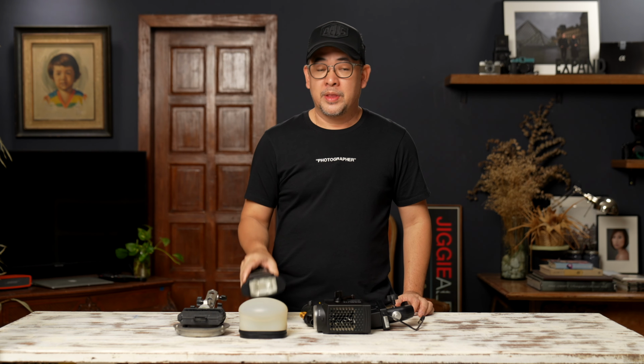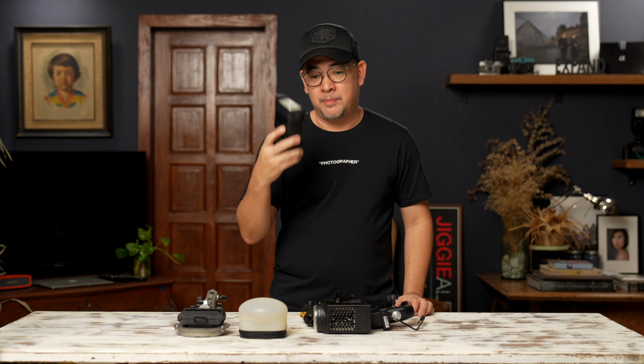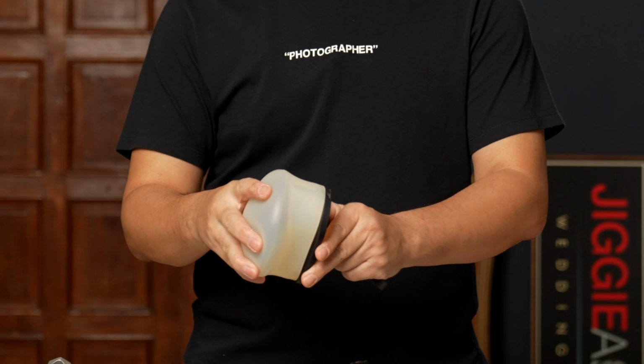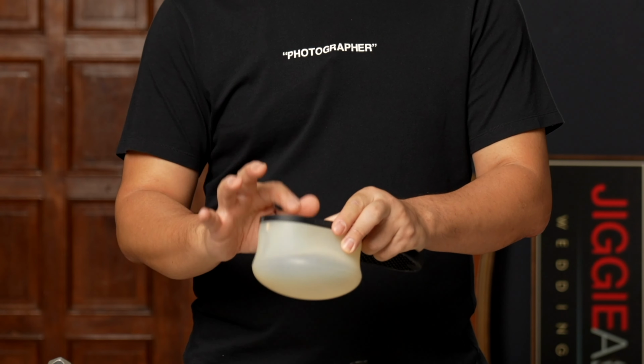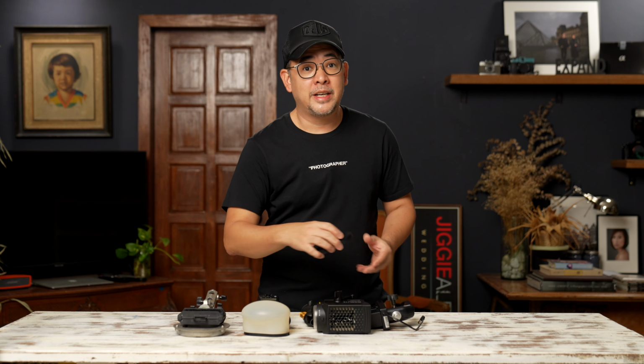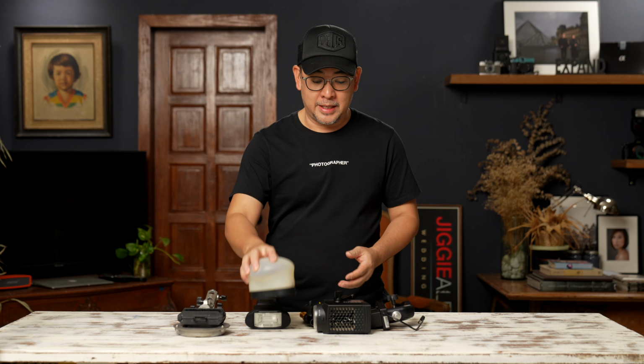My flash can actually be gelled using stuff like this. This is the MagMod starter kit, and I can change the color temperature of my light to match that of sunset. So it's very easy. However, it's not as precise.